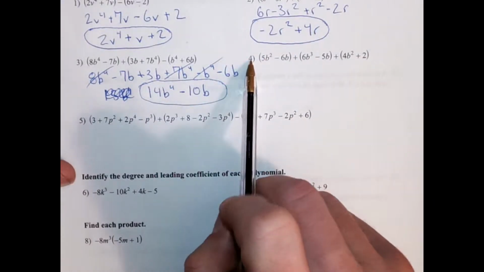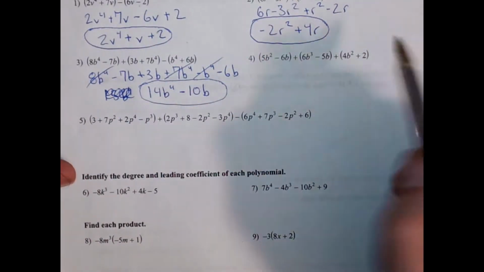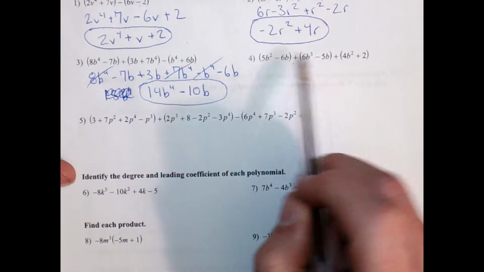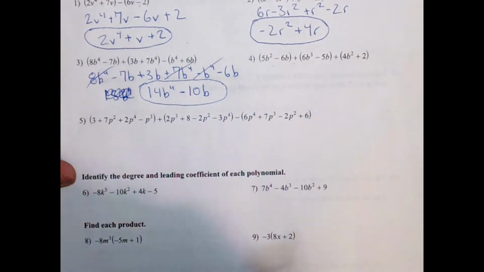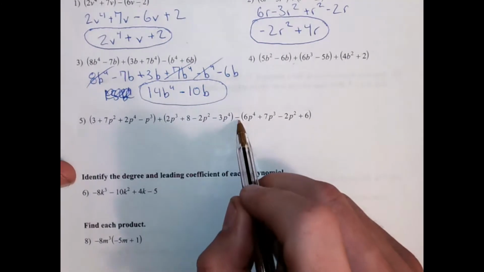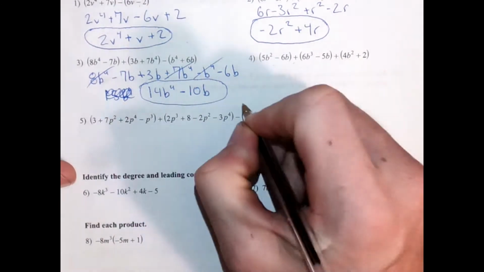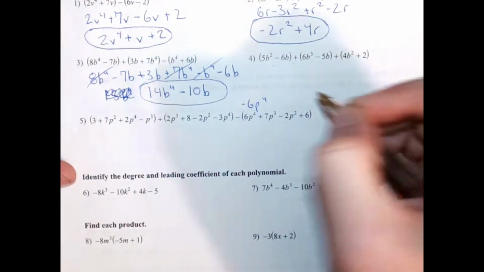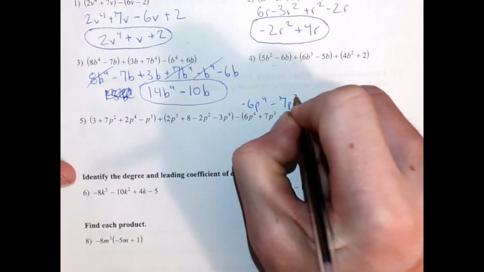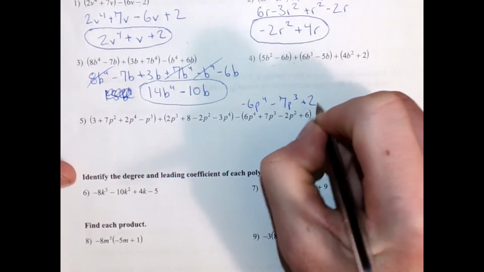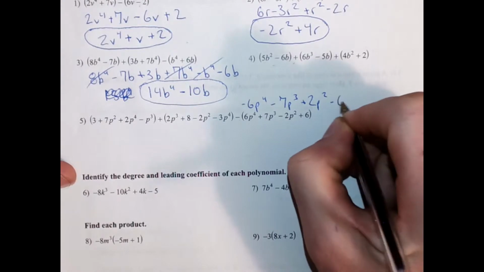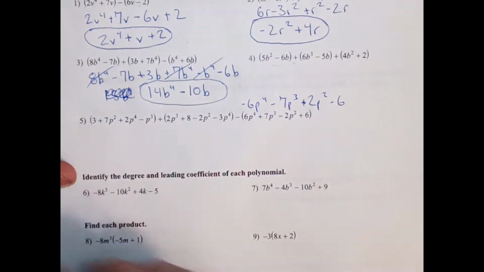And you'll do number 4 and 5 in the exact same way. There's no negative to distribute here, so you just drop the parentheses and combine like terms. Here, you'll distribute the negative for negative 6p to the fourth, negative 7p to the third, positive 2p squared, and negative 6. And then you'll combine like terms.